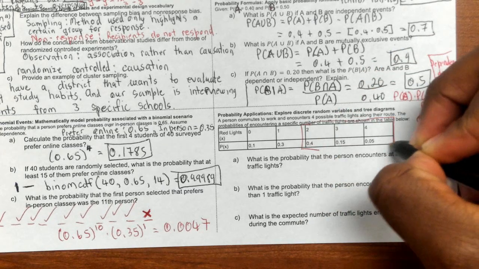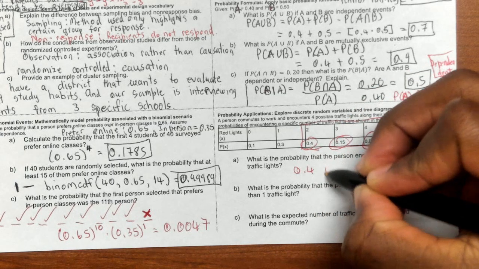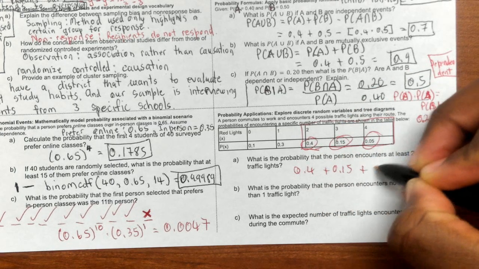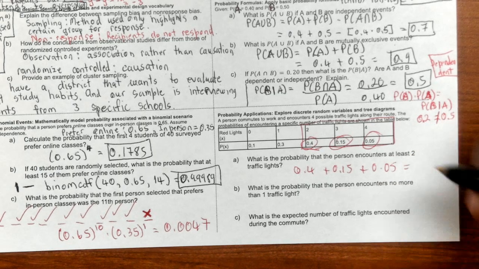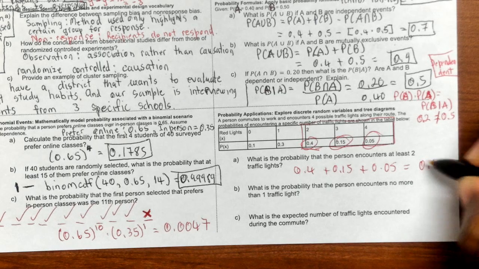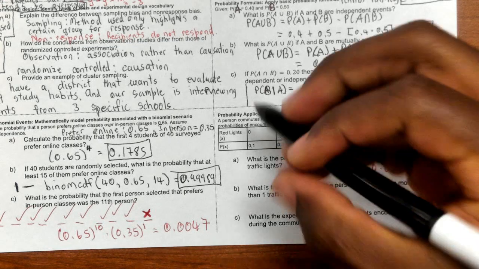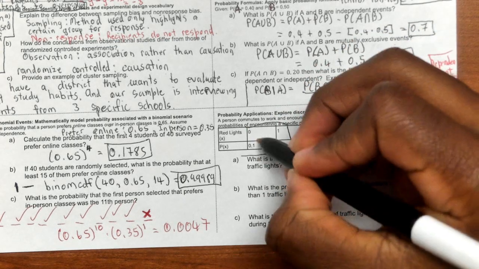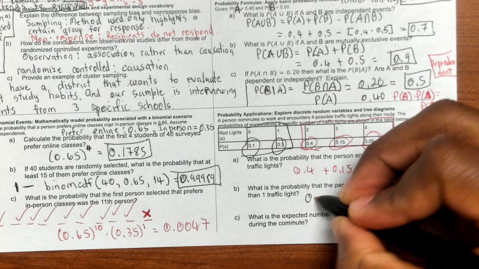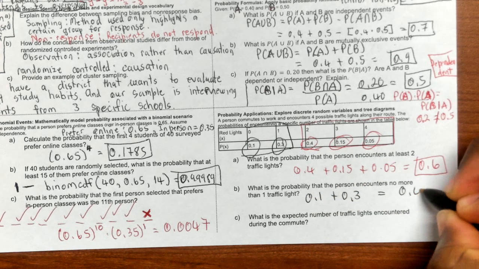So all I have to do is just add these probabilities together. All right. So 0.4 plus 0.15 plus 0.05. And that will give me the probability of 2 or more, which will be 0.6. All right. So I said, what's the probability that a person encounters no more than 1? So no more than 1 means 0 to 1. So I'll add these two together. So I'll do 0.1 plus 0.3, and this will be 0.4.